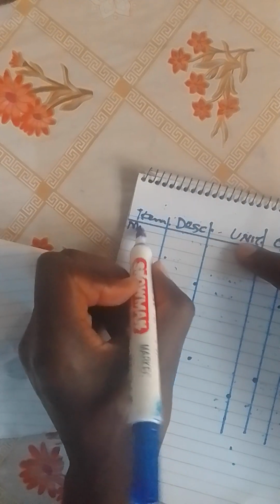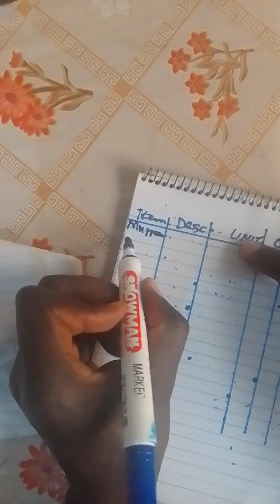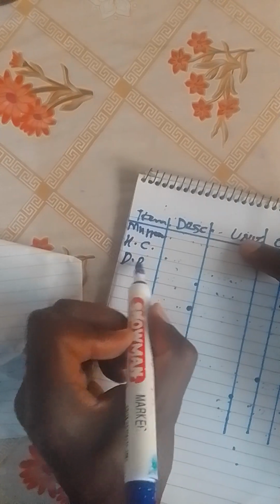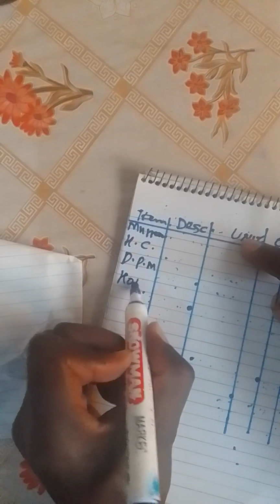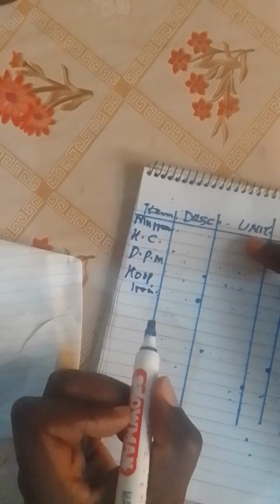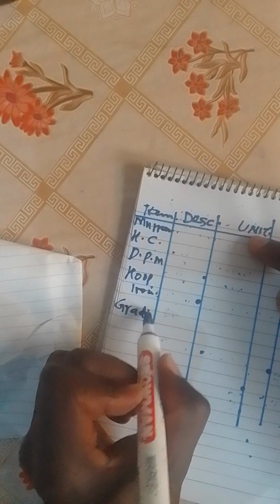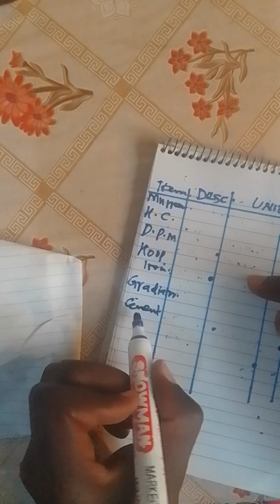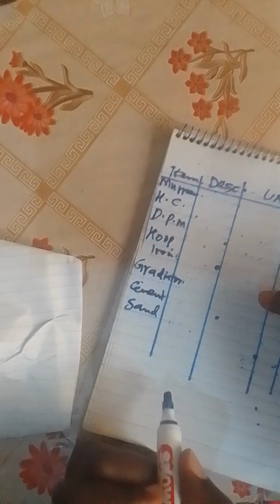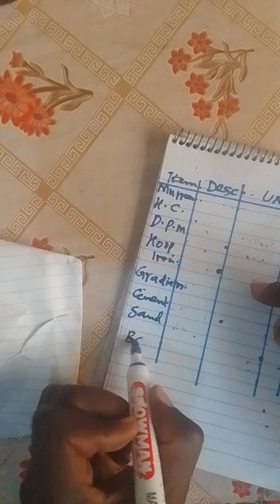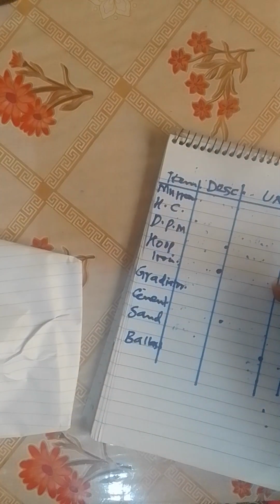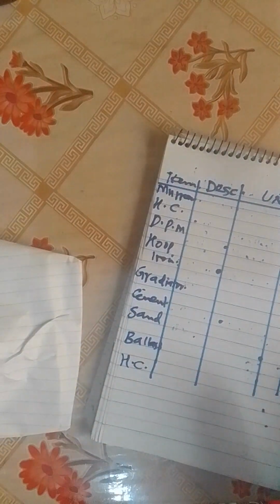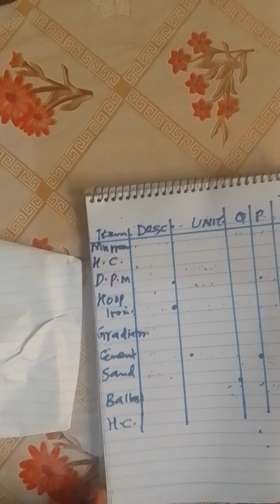So we need maram, we need hardcore, we need DPM, we need hoop iron, and we need radiator, we need cement, we need sand, and we need ballast, and we also need the hardcore. Hardcore are the stones we put before we place the maram.